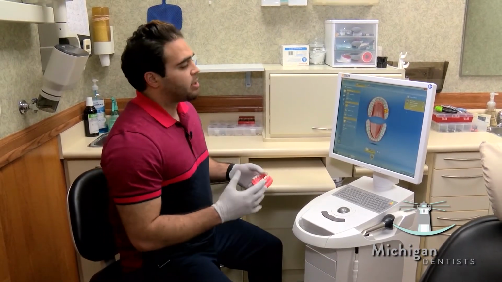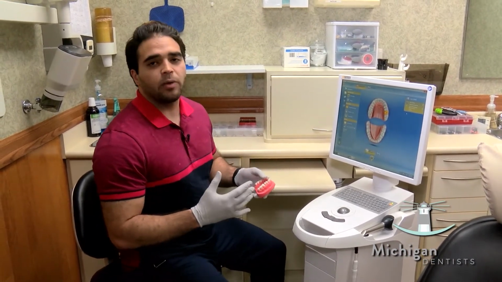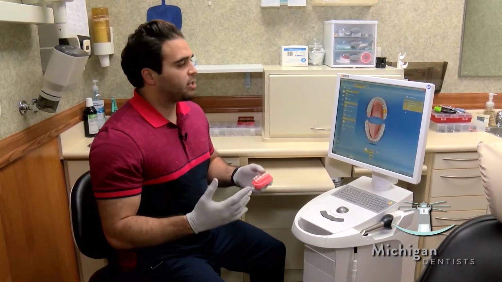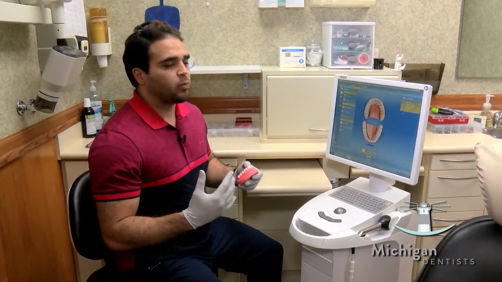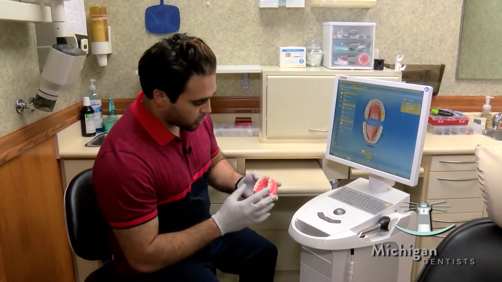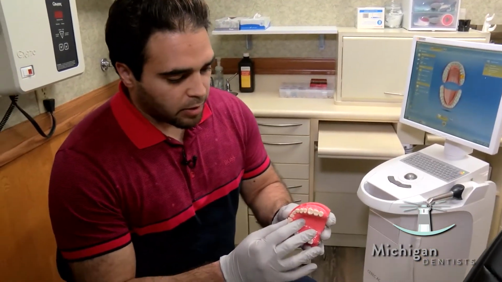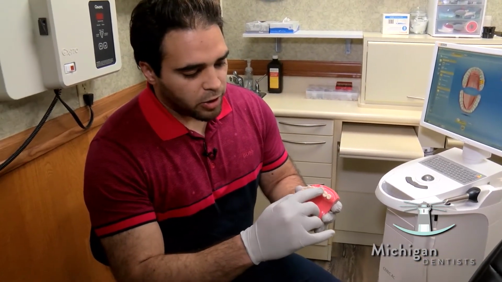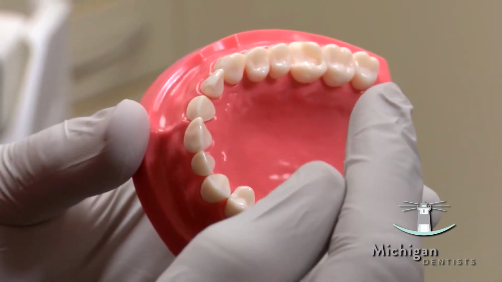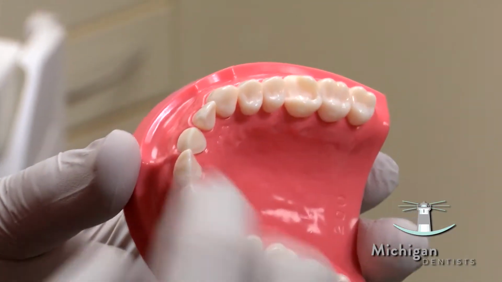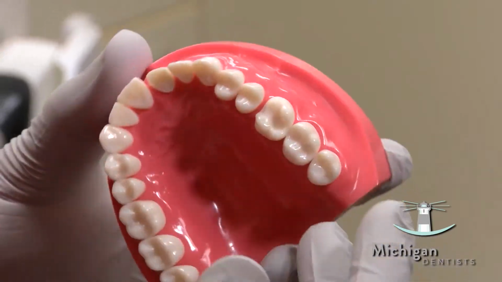So we're gonna simulate that this patient already came in with a broken tooth. I've already prepped the tooth for them. I've designed the restoration in my mind where I want it to be. So I'll show you, in regards to the prep, these are our margins. The restoration is gonna fit into that spot, essentially protecting the tooth, restoring it back to where it was.